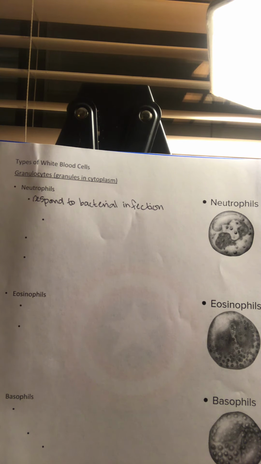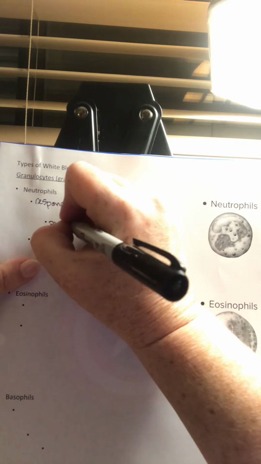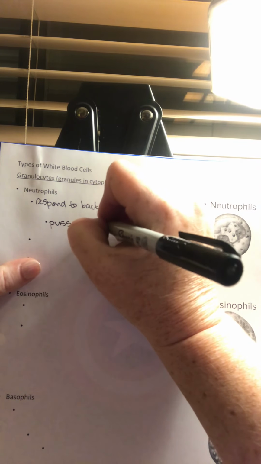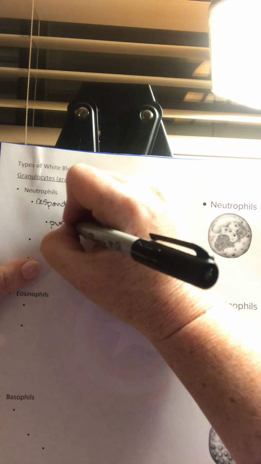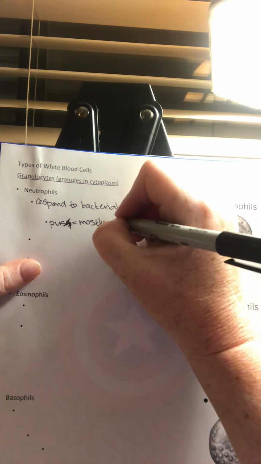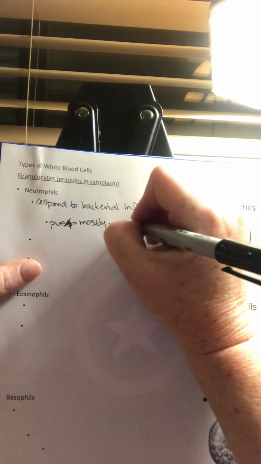The gross and kind of cool thing about neutrophils is that when you see pus, like in a wound that's gotten infected, it's actually mostly made up of neutrophils. I always spell that wrong. It's not a cat, it's pus. Mostly neutrophils.